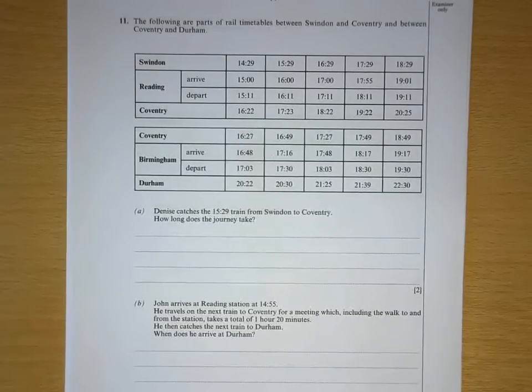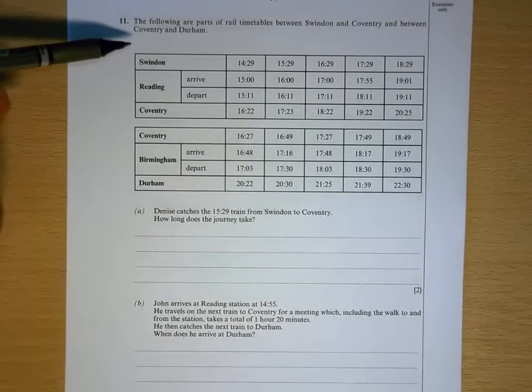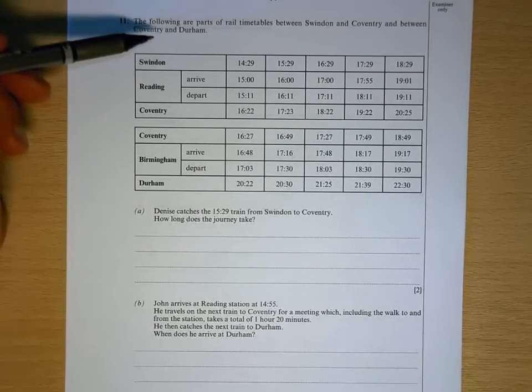Alright, so the next question is a timetables question. These seem to be becoming more and more frequent these days. So this one, the following are parts of train timetables between Swindon and Coventry and between Coventry and Durham.